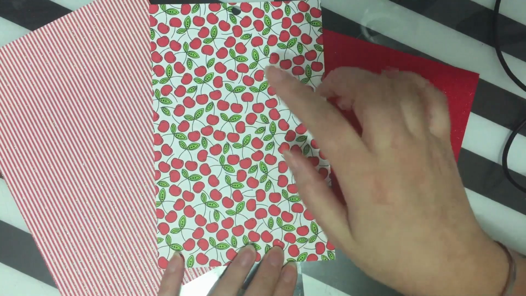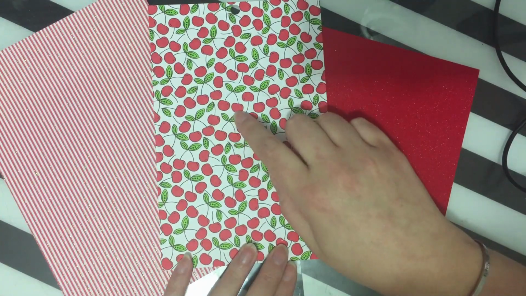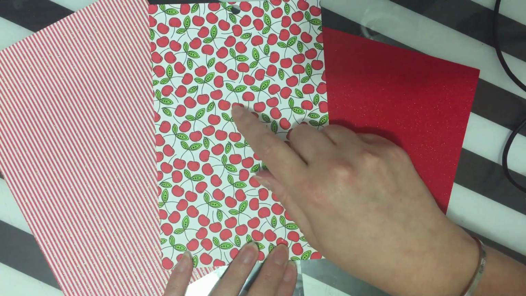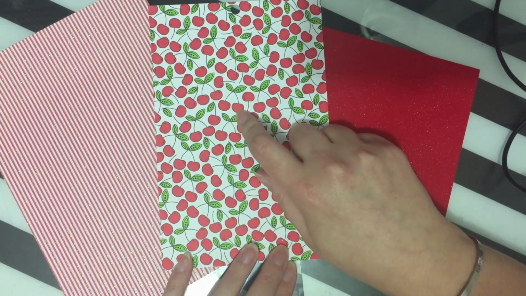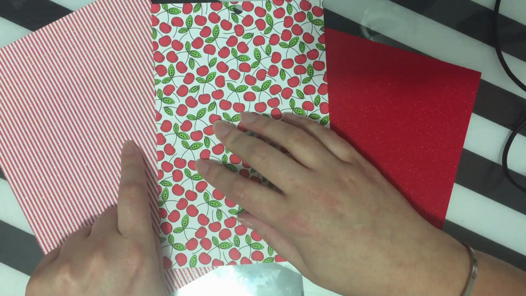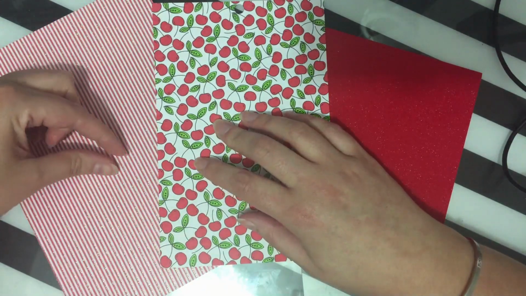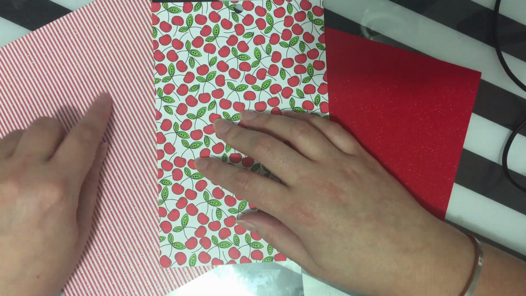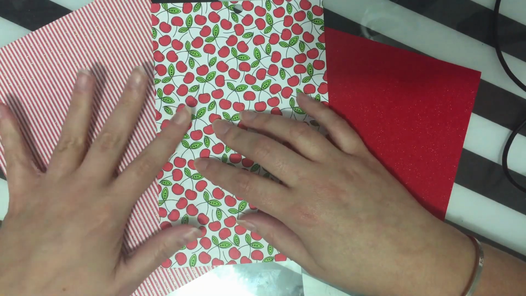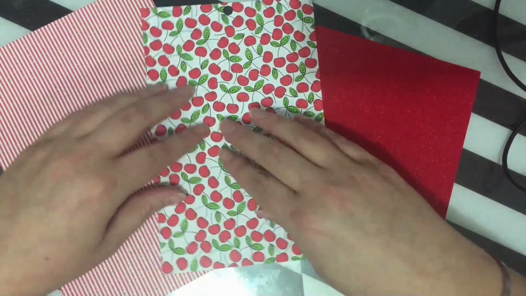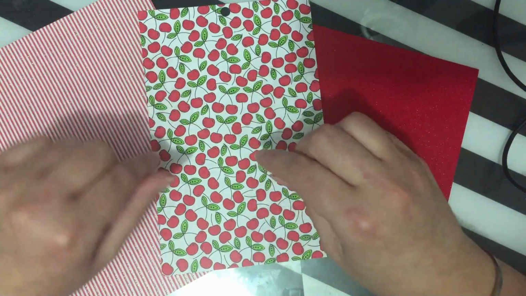So this is my main pattern, and then I decided to pull the red tone from the cherries that I've coloured in, and I picked a stripy paper, which is a small scale pattern because the items are quite close together, so the stripes are quite close together, and that's in contrast to the cherries being spread out.